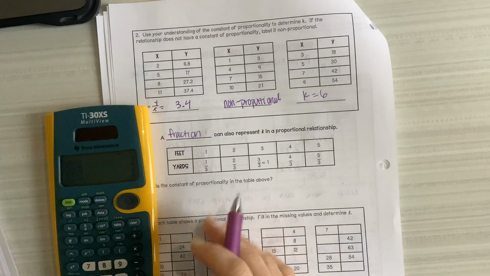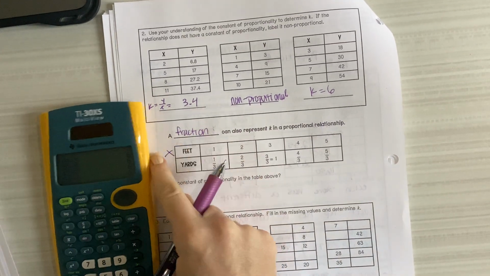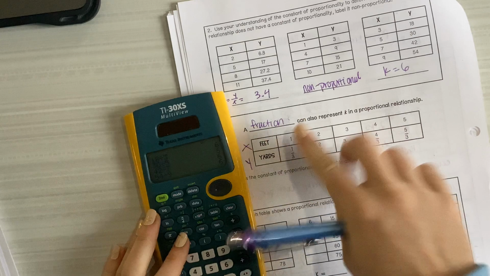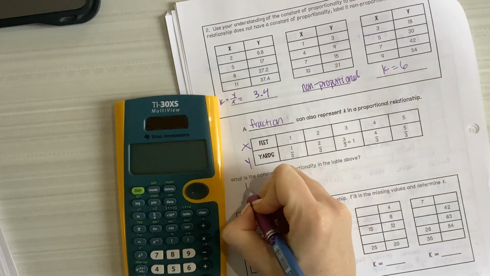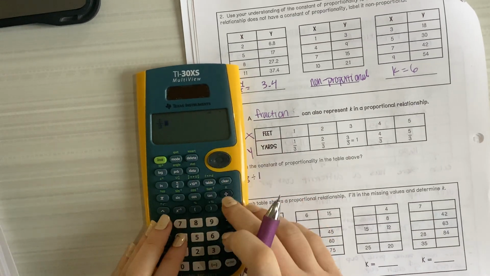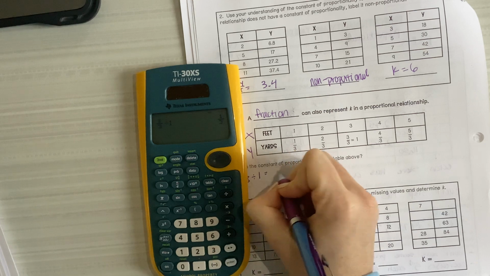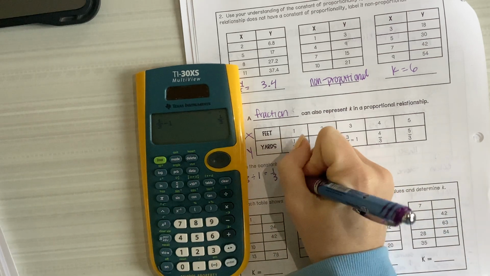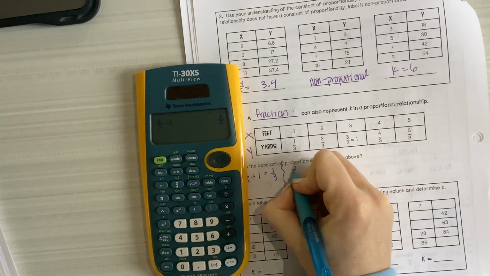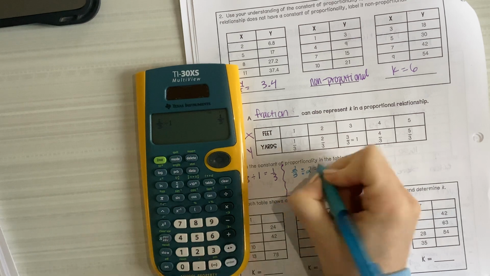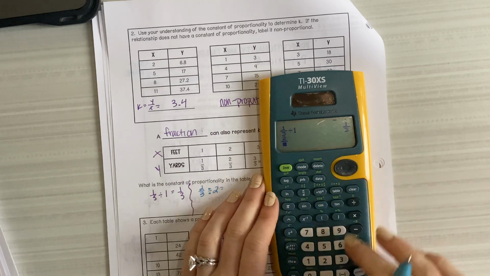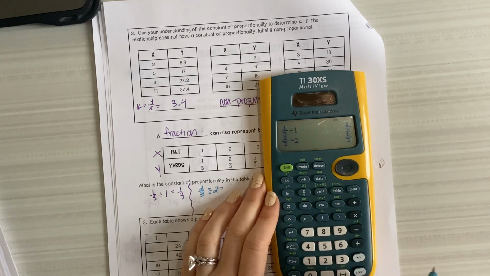Okay. So our x value is feet and our y value is yards. So I'm going to take y divided by x each time. So 1/3 divided by 1 is 1/3. I'll do a little squiggle to separate it. 2/3 divided by 2 is 1/3.